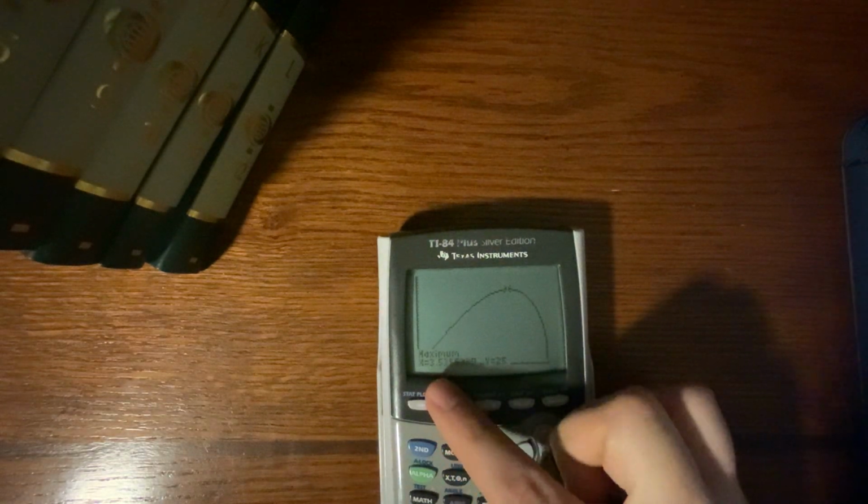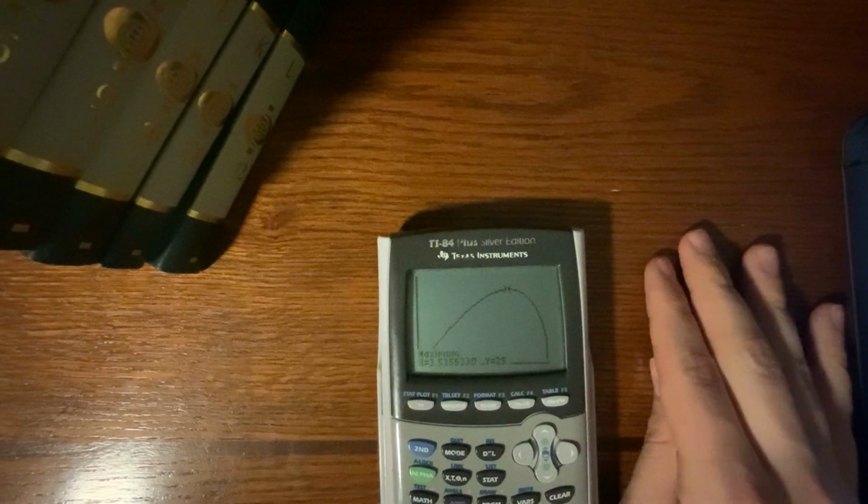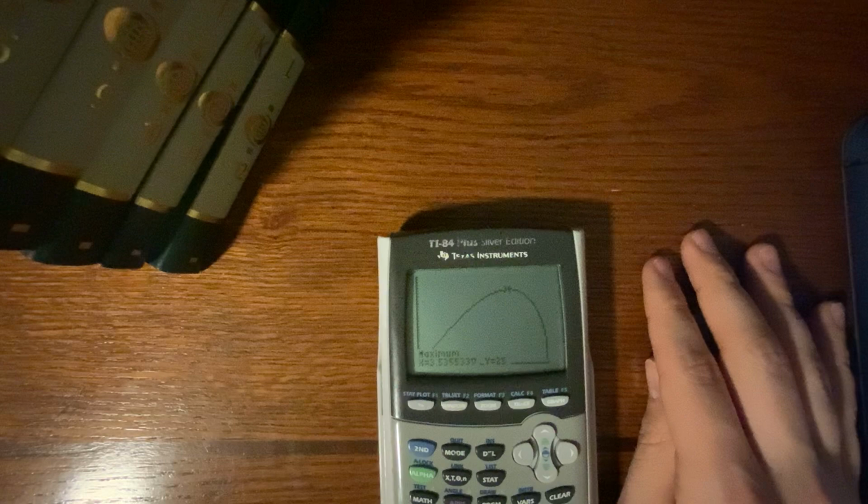All right, so the biggest area is 25 units squared, and it occurs when the lower right-hand corner, because that is what the x represents in this problem, you could read the instruction line again, that's what it says, the lower right-hand corner is going to be at 3.536. All right, so we'll keep those numbers in mind.